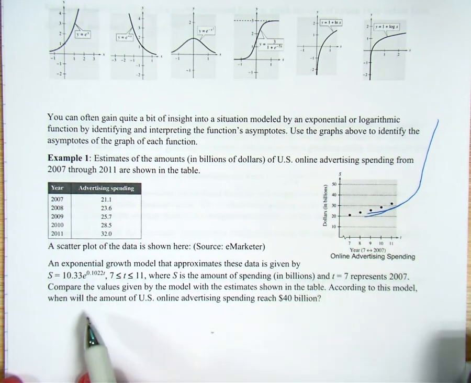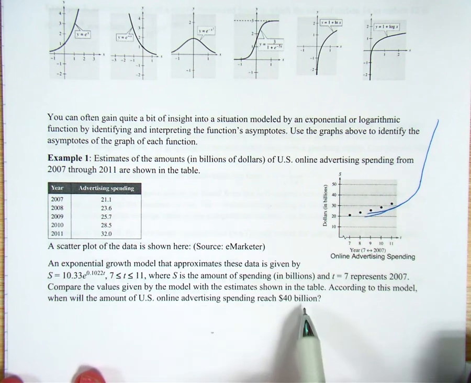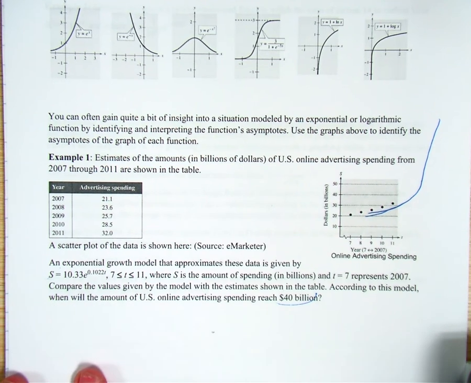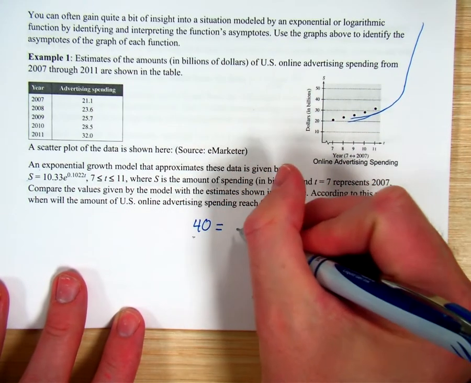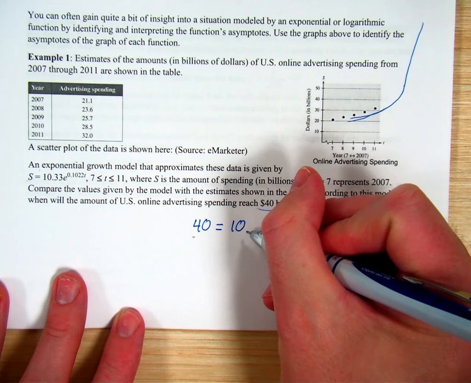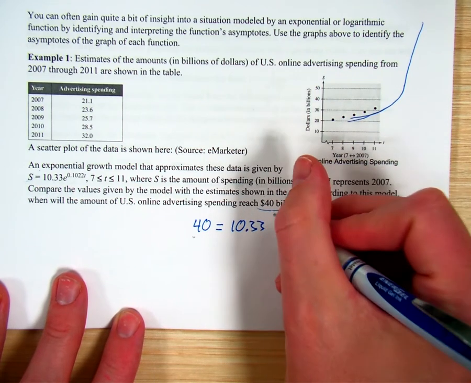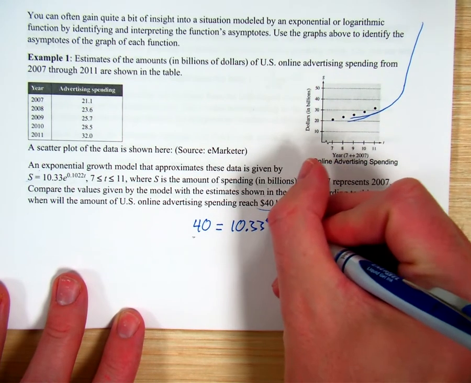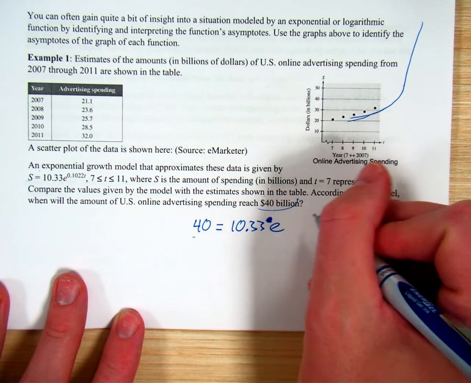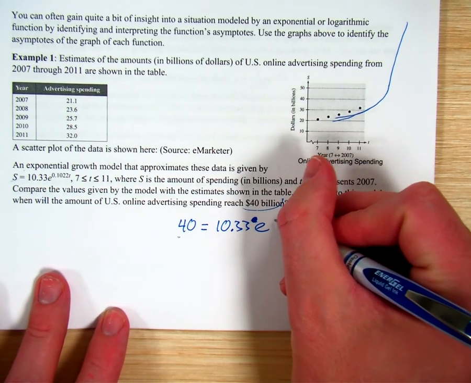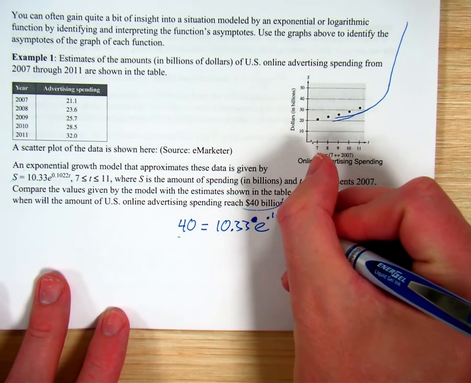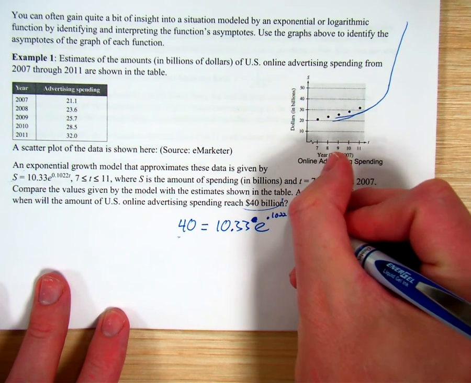According to this model, when will the amount of U.S. online advertising spending reach $40 billion? Okay, so spending is going to be our S. It's going to be 40. So 40 equals 10.33 E, big E on the ground, and then this tiny little decimal power times T is in the air, 0.1022 T.